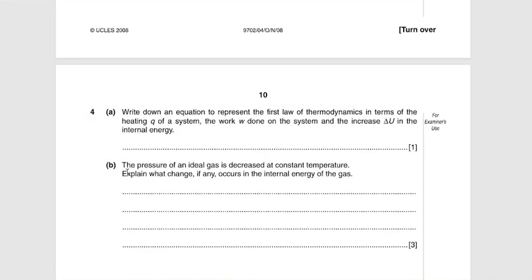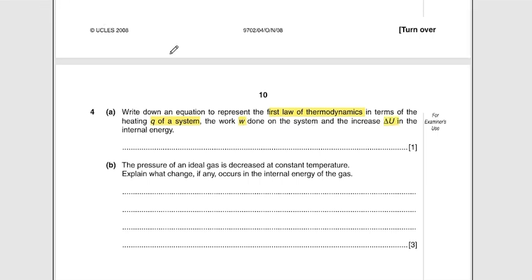Hello everyone, we're looking at question 4 of 2008 paper 4 9702. A part says write down an equation to represent the first law of thermodynamics in terms of the heating Q of a system, the work done W, and the increase in the internal energy. Now we have to look at this key point that it is done on the system and we are heating the system.